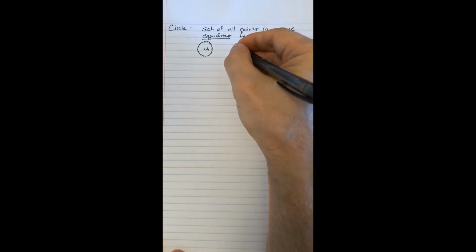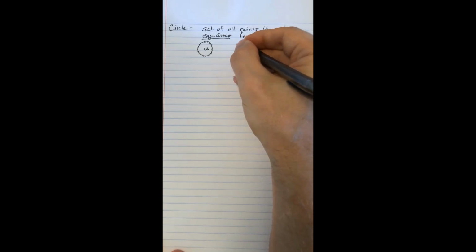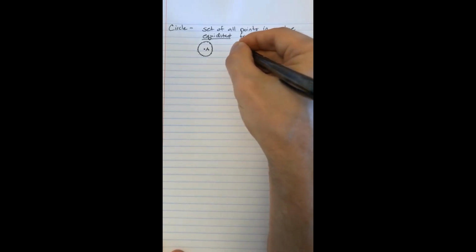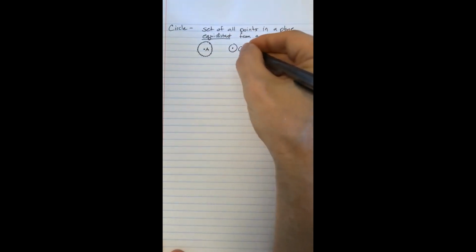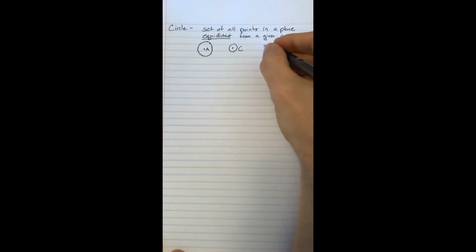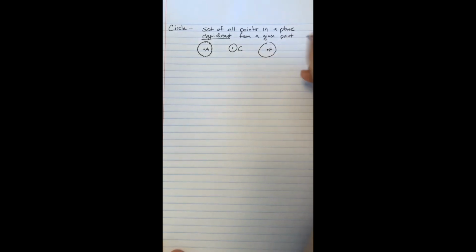Now the way we write this, we have a special symbol, just like we have a symbol for parallelograms and a symbol for triangle. We draw a little triangle. For a circle, we draw a little geometric circle. There's the center and there's everything equidistant. So this right here, we would write as circle C. If we had another circle here, and let's draw a center here and say this is circle F, the way I write it in a proof or something would just be like that. All right?